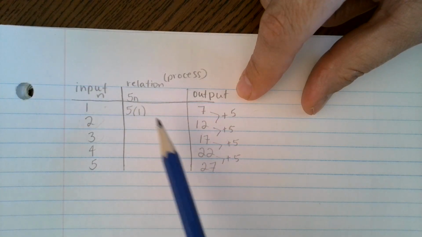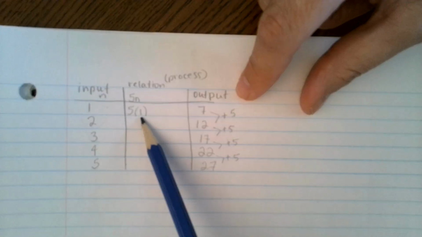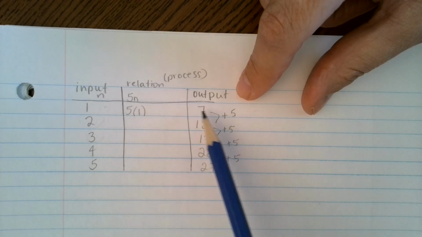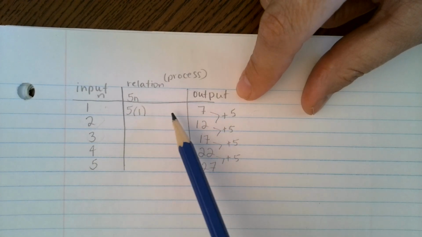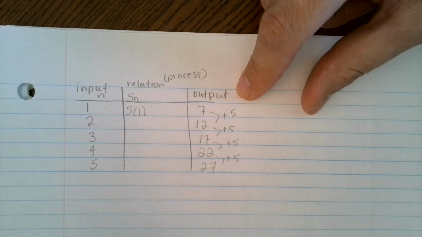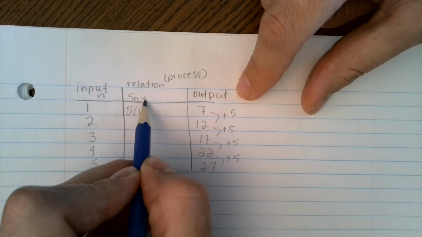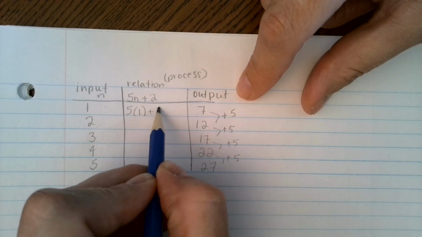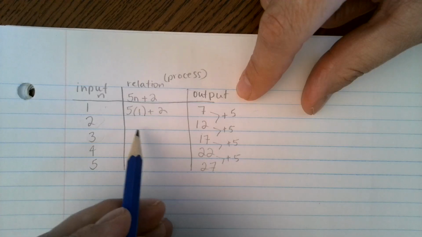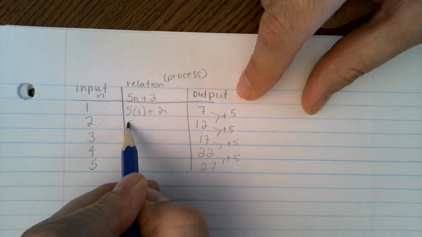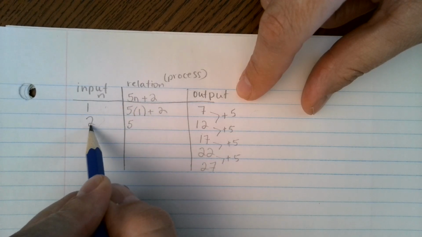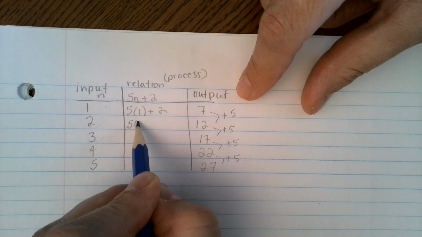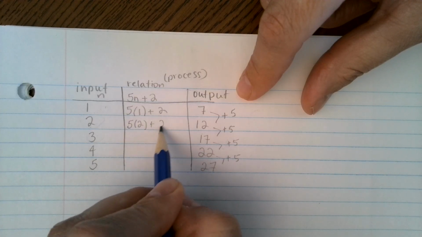And now you're going to ask yourself, 5 times 1 is 5, and we have 7 here. So what would I need to add to that to make it 7? And I'd need to add 2. So let's just see if that works for the next 2 or 3, just to check it out. So you put the 5. I'm substituting this 2 in for the n, and then plus 2.